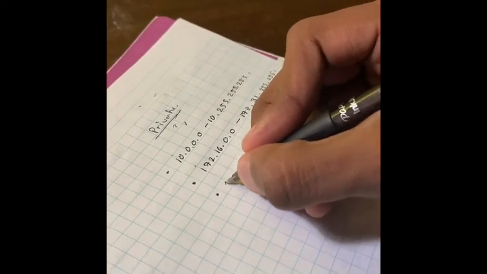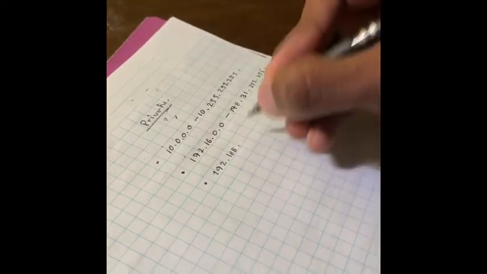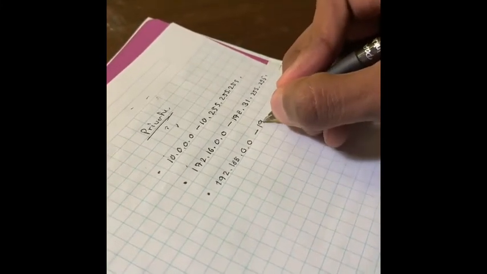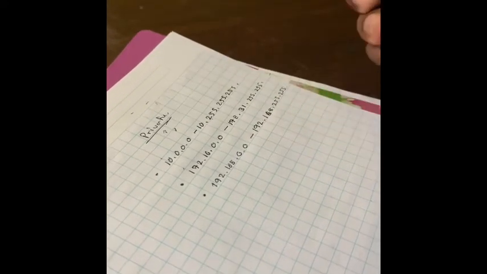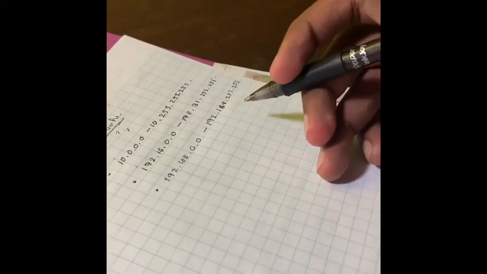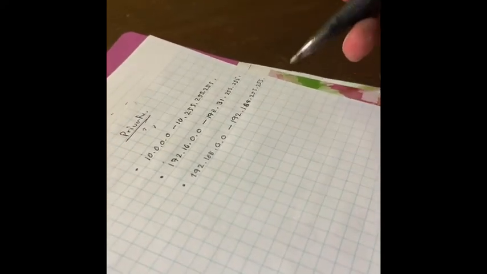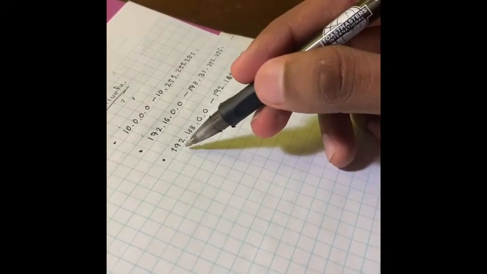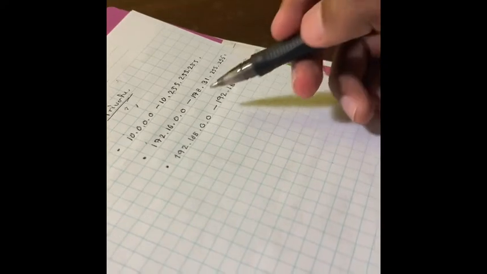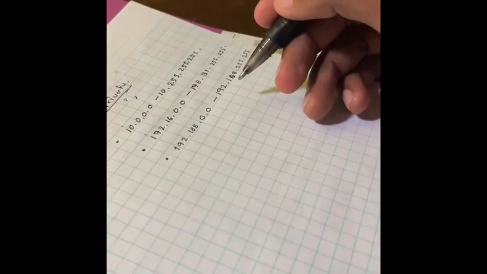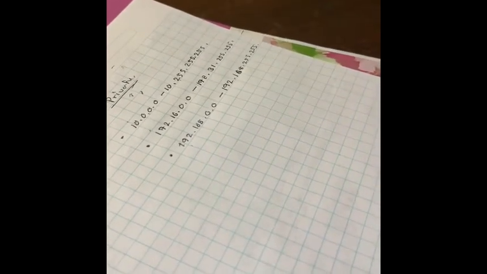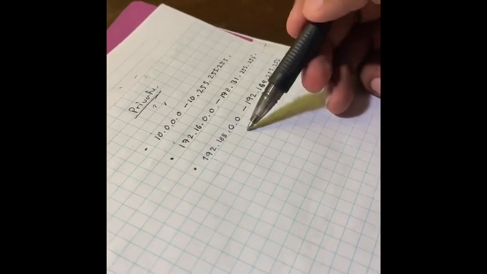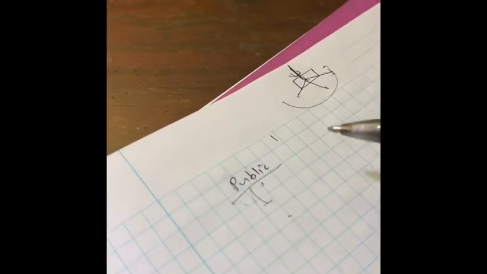So the third range is 192.168.0.0 to 192.168.255.255. You might notice if you had Wi-Fi problems, your ISP will tell you to write an IP address in your Google search bar, and it will probably be something along the lines of 192.168.something. So yeah, those are private IP addresses. So that's the range of private IP addresses, and everything else belongs to public IP addresses.